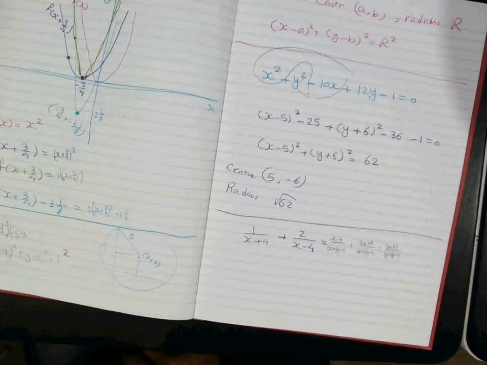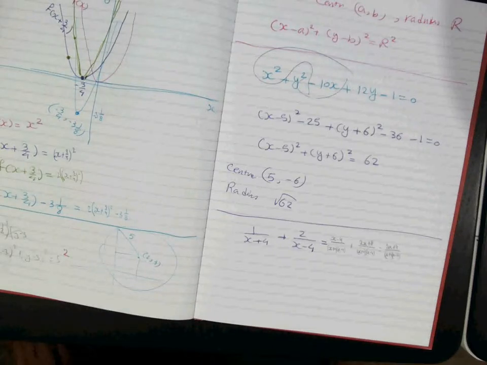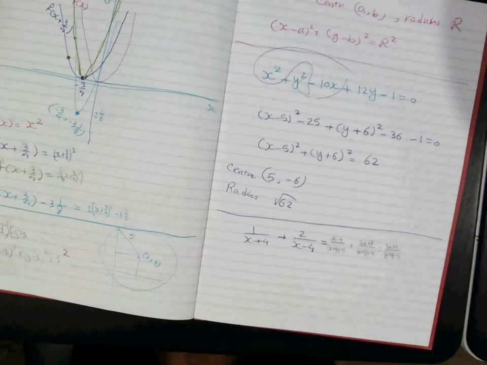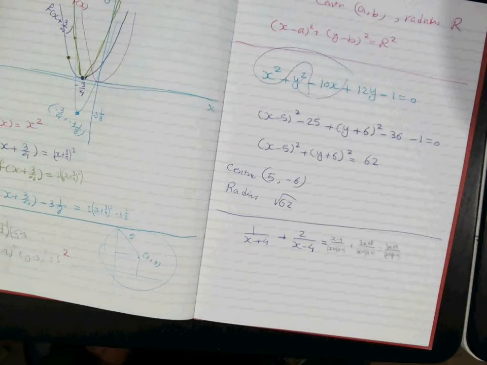For now, just give me a second. I just want to do one question from here and then we move on to functions.